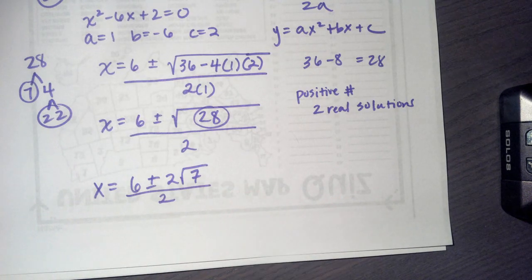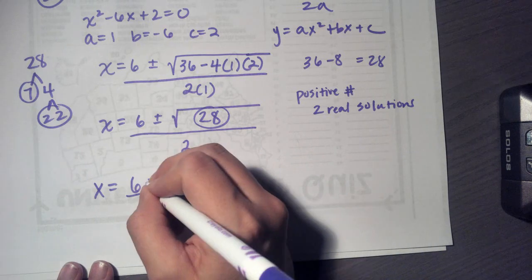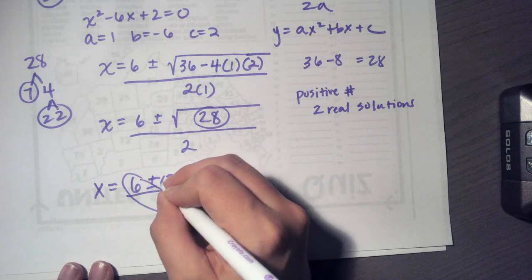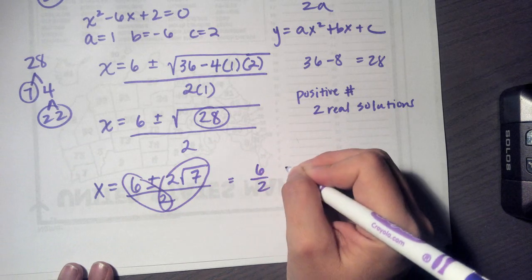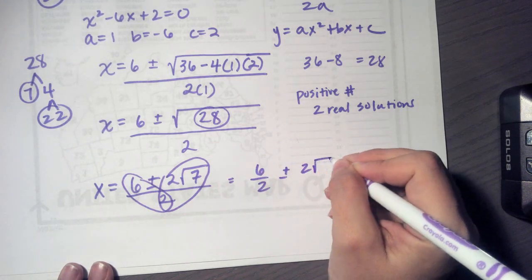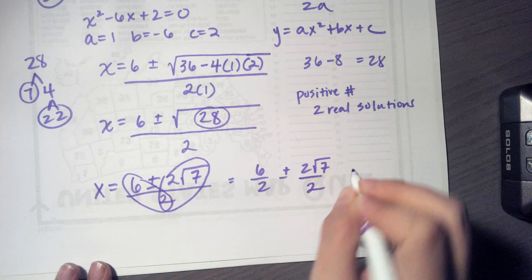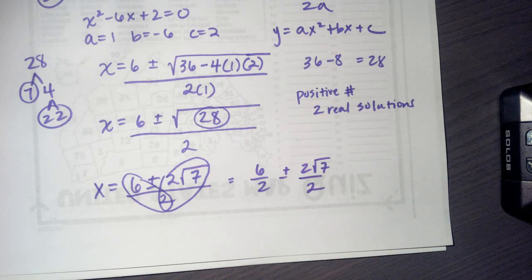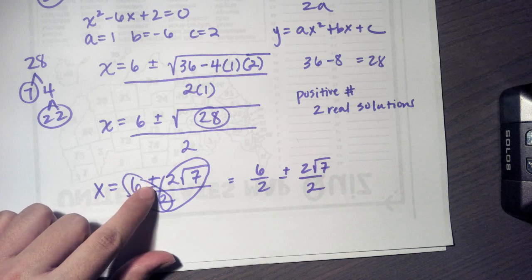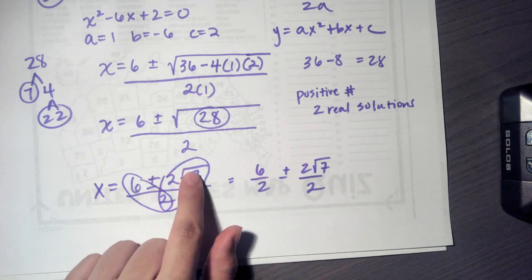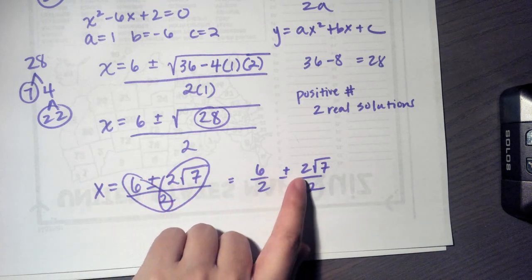Now, the last thing you want to do is check if you can simplify. So I'm going to do an I heart math, math hearts me, doing my math correctly. So basically I just separated. I said 6 divided by 2, plus or minus stays, and then 2 root 7 divided by 2.